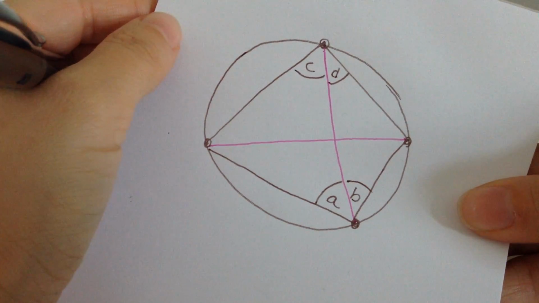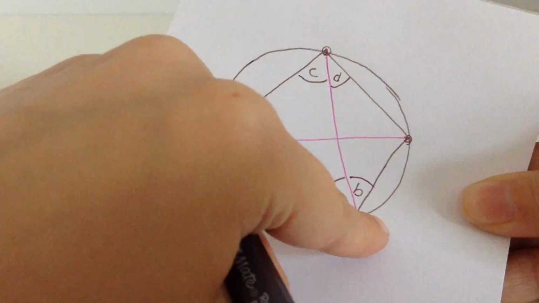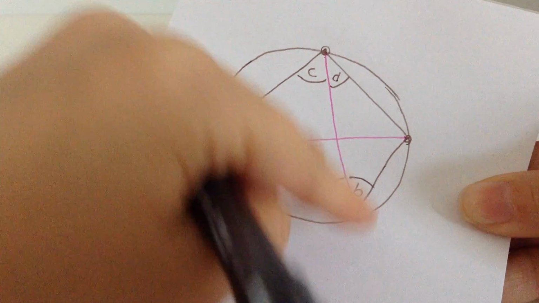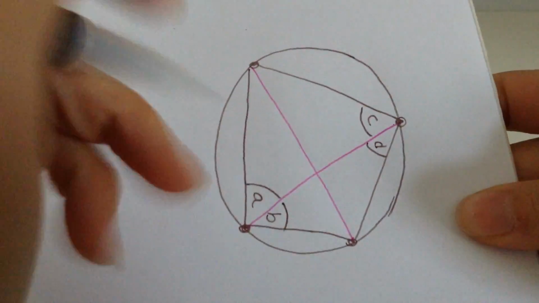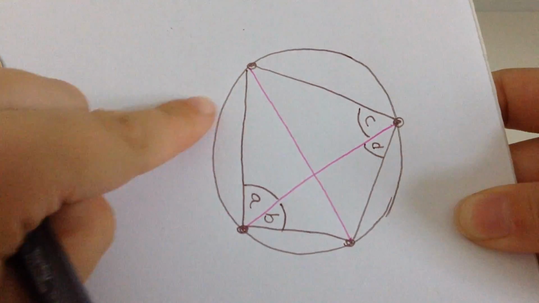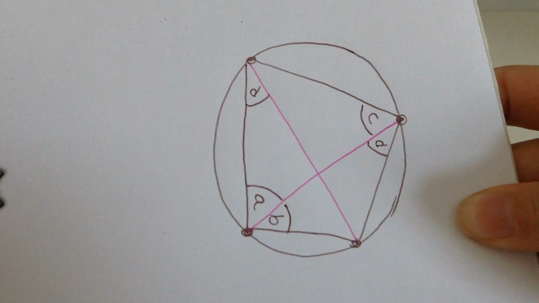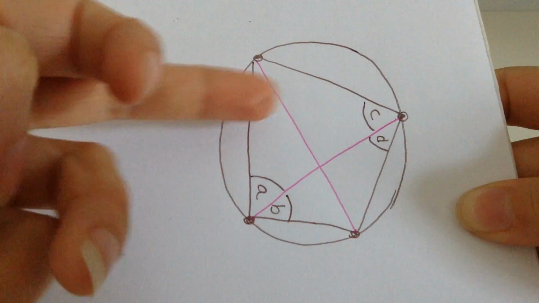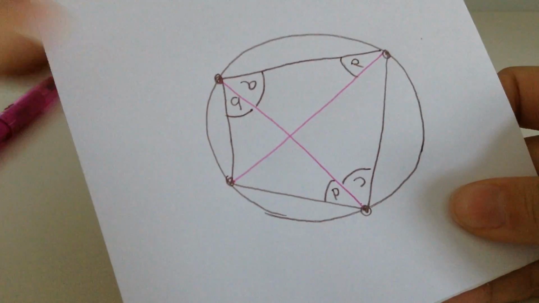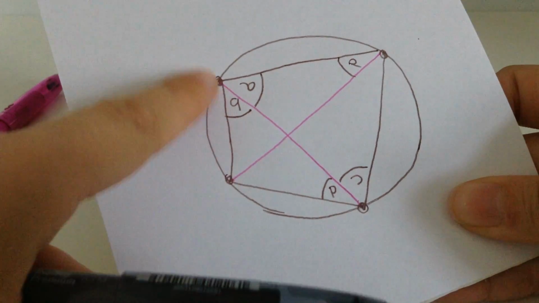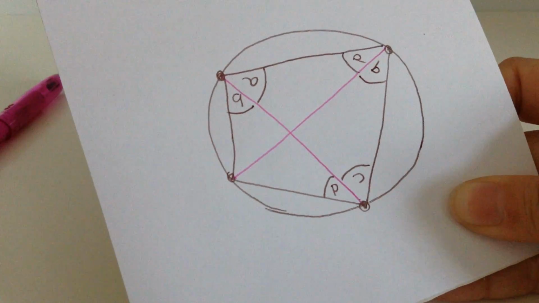Now I know from the theorem that says angles subtended from the same arc are equal, or angles in the same segment are equal. So if I look at this chord here, I can see that D is going to be the same as D here, because they're angles in the same segment. And if I turn it around and look at this chord instead, if that's B there, then this one here is going to be B as well.